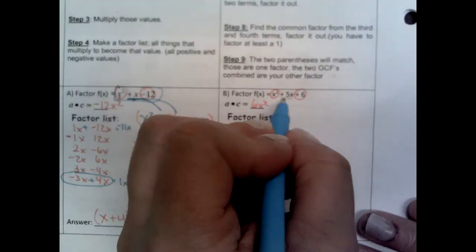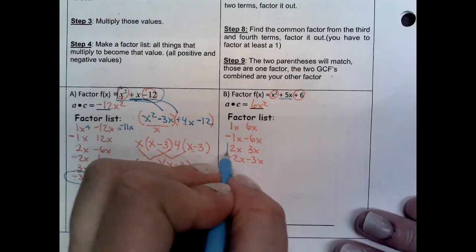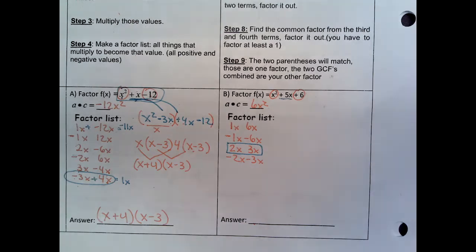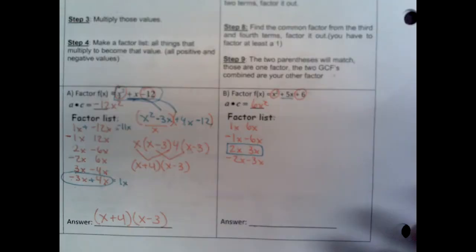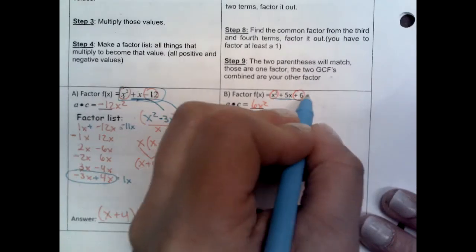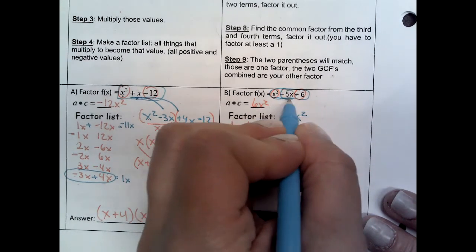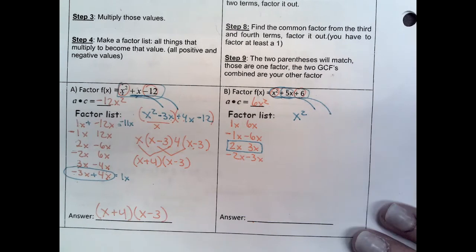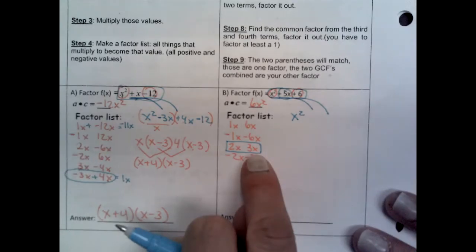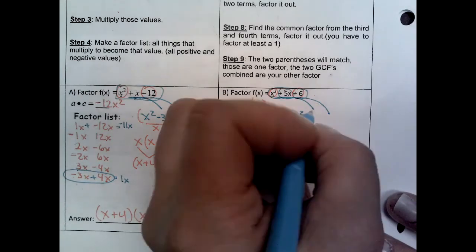We're going to circle the pair that adds to positive 5. So that's this pair right here. And now we're going to rewrite this trinomial, but instead of this positive 5x, we're going to replace it with those 2 factors that add up to 5x.